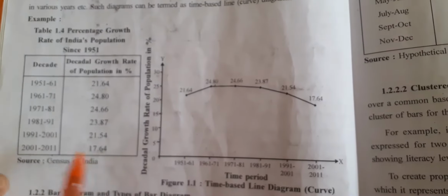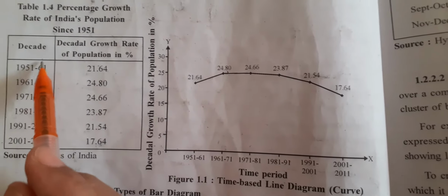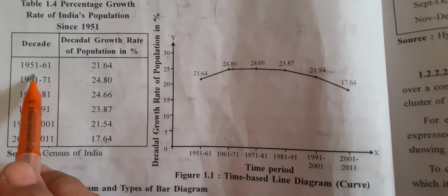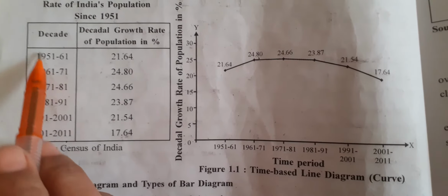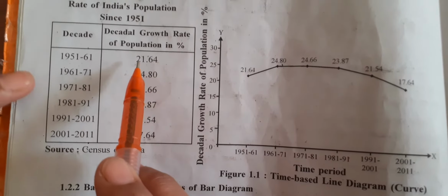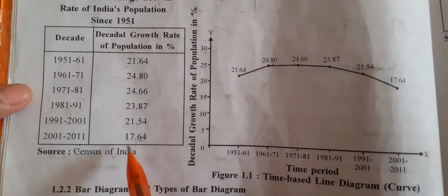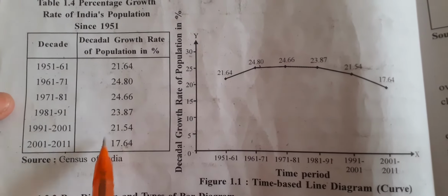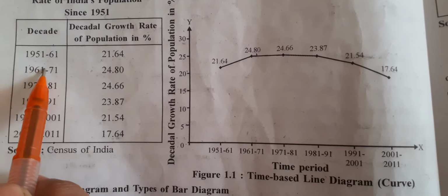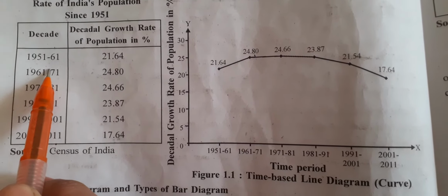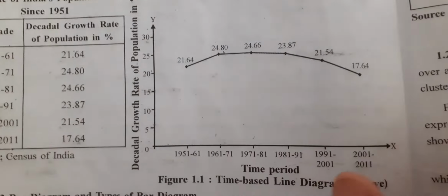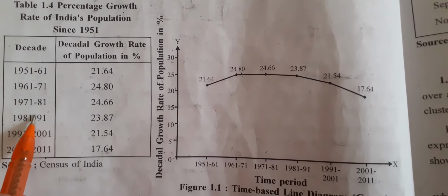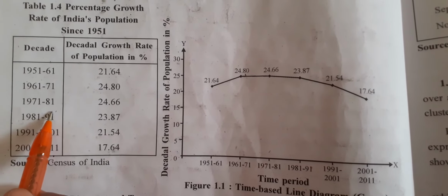Now what do you mean by independent, students? See, this is a year. The year is independent, meaning it is not dependent on the growth of population. But as the years go on, the population changes, so the population is dependent on the year. Like you can say the height of a child and the number of years. When the child is small, its height is small.